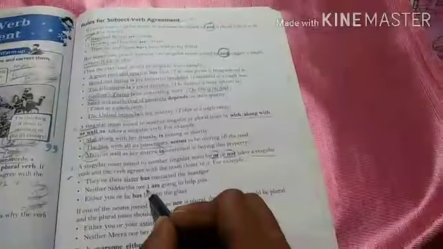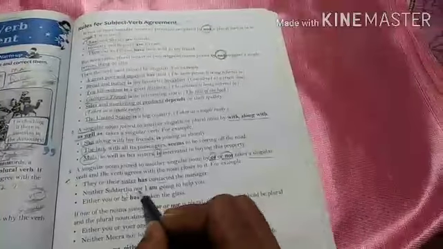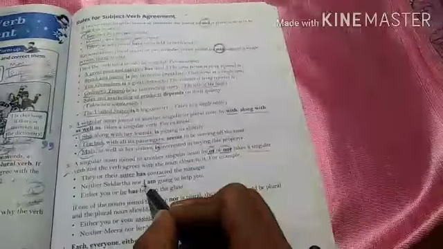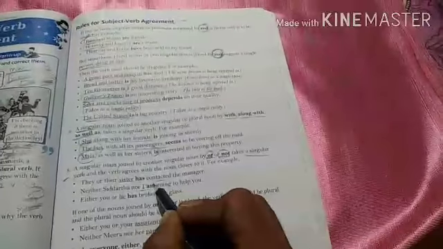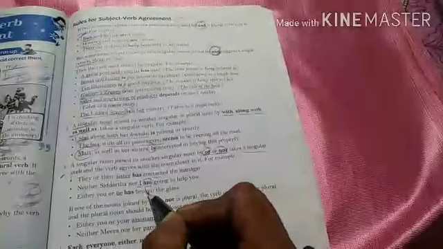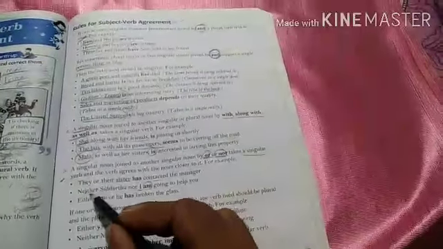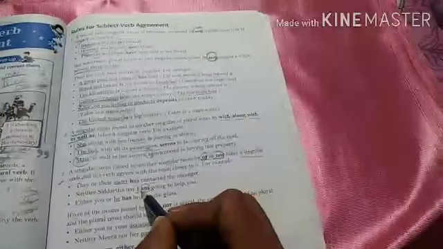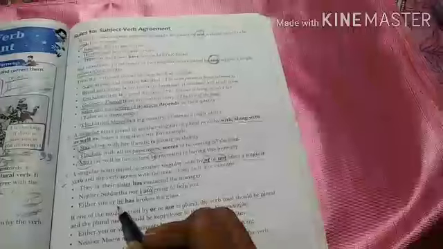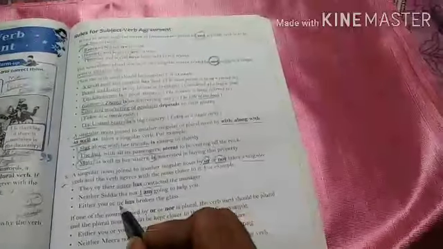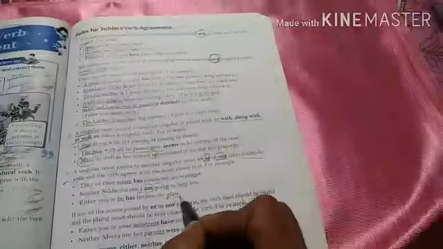his friends. Neither Siddharth nor his friends, if instead of I there was his friends, friends is plural, so here there would be a plural verb. Like neither Siddharth nor his friends are going to help you. Understood? Either you or he has broken the glass.